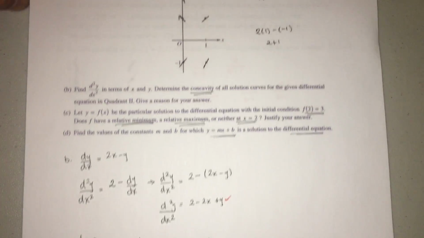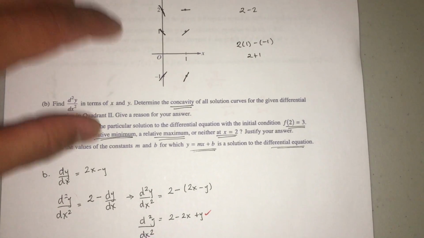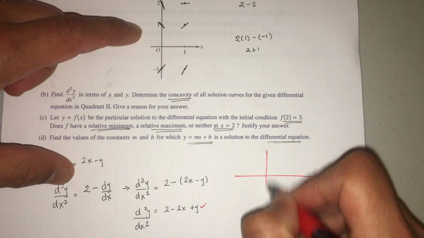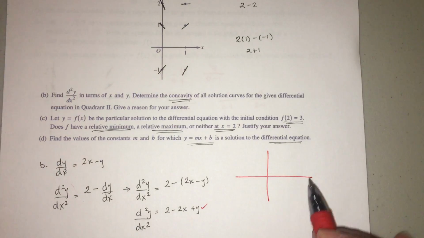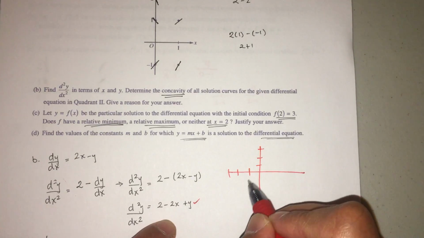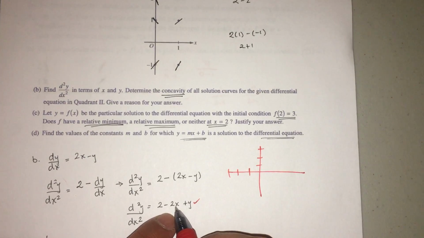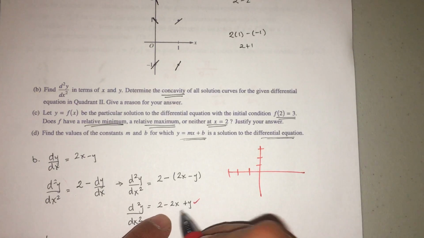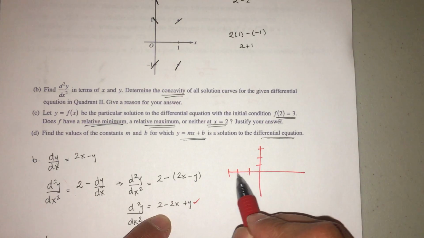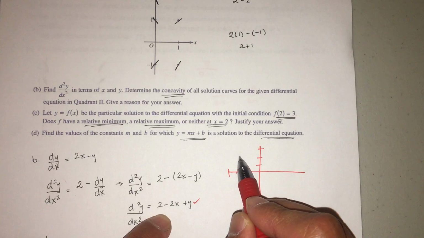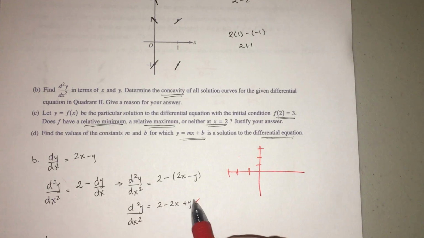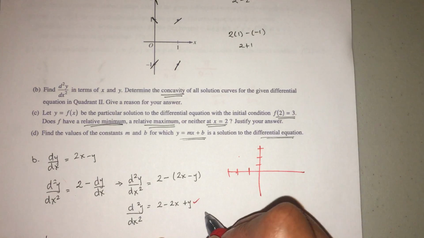Now let's take a look at the second quadrant. And what you can do is start putting points here. In the second quadrant, x is negative and y is positive. When x is negative 1, you get positive 2 plus something, so it ends up positive. If x is negative 2, positive 1, still positive. So if you notice, x is negative, y is positive, and this whole thing here is always going to be positive.